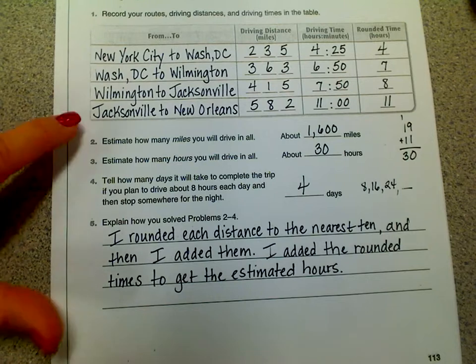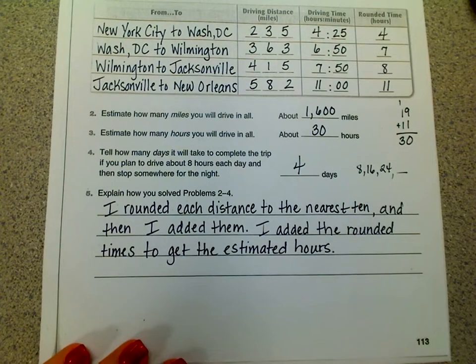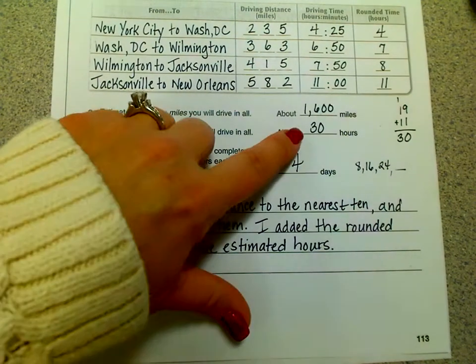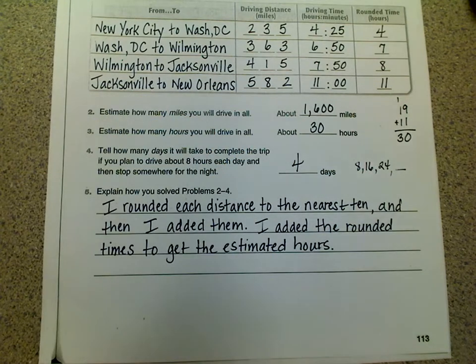All right, that takes care of number 3. Finally, we have number 4. Number 4, I'm going to say that I divided the estimated 30 hours by 8, and I got 4 days.